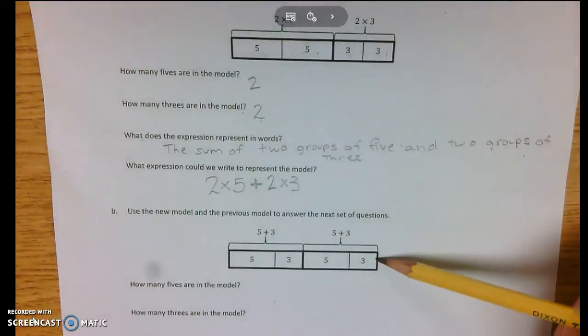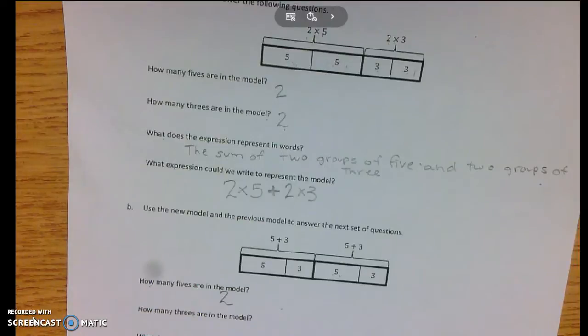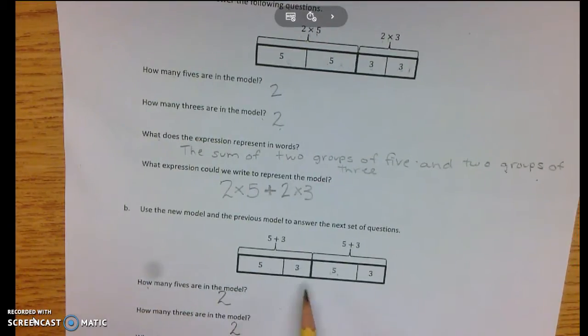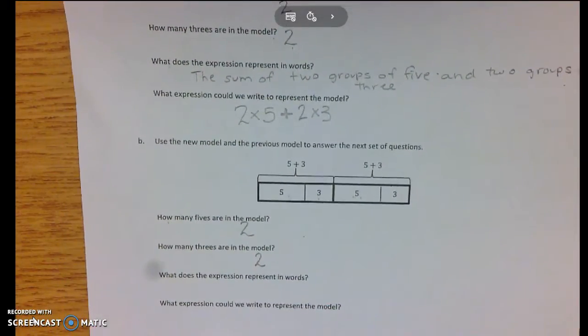So now this is the new model. We have a 5 plus a 3 and a 5 plus a 3. So they ask us how many 5s are in this model. I hope again you answered 2 because we still have 2 5s in this model. How many 3s are in this model? Again, I hope you answered 2 because we have a 3 here and a 3 here, which means we have 2 3s in the model.